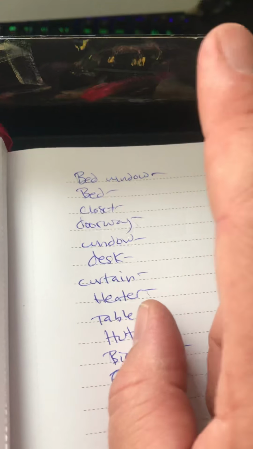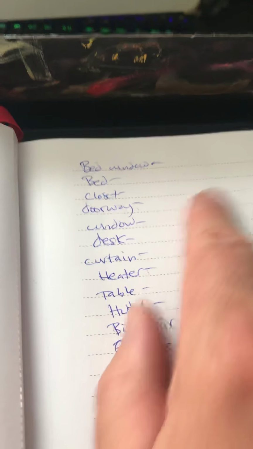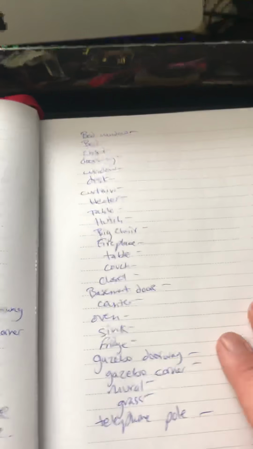Then all you have to do is picture at the bed window, a carrot and a stick. At the bed, liking, loving. Closet, dislike, hating. Right? You shove them in the closet because you dislike them. So it's all visual, and it attaches one to the next, and you're able to go through all 25 cognitive biases once you plug them in.